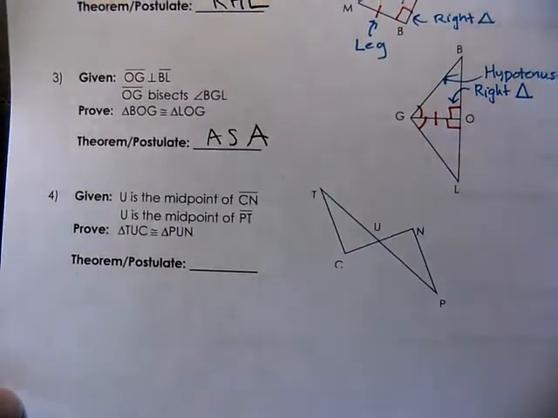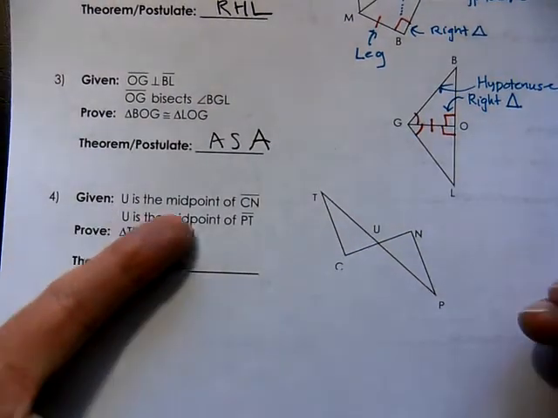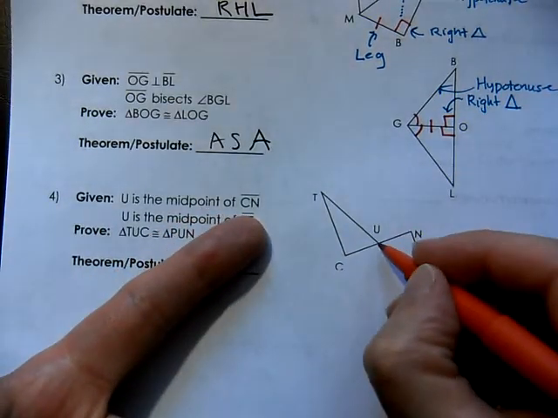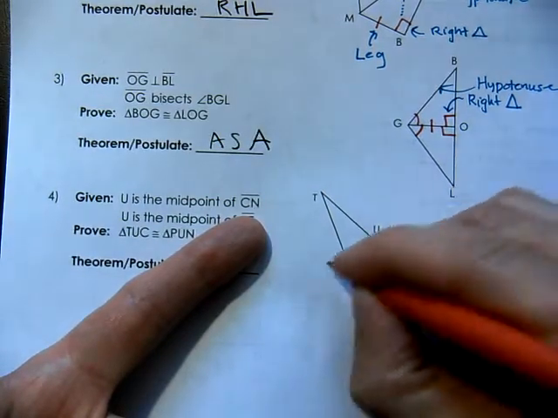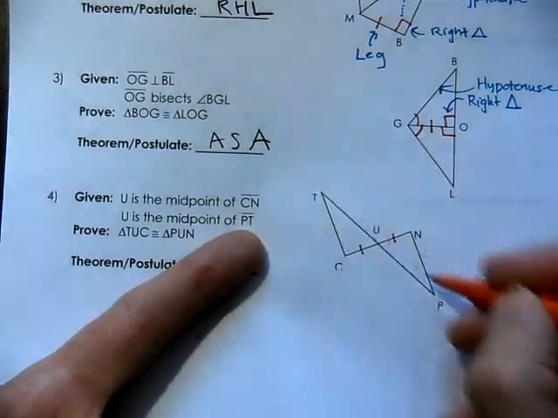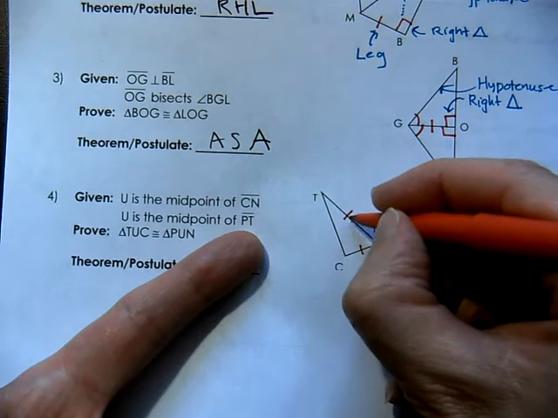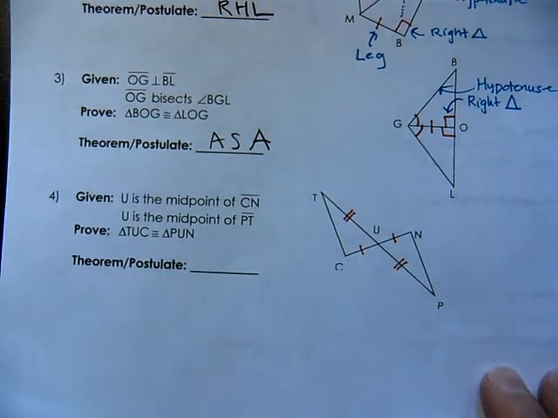Here in number 4, we are looking at some midpoints. We are told that point U is the midpoint of segment CN. Alright, since that's a midpoint, we know midpoint creates two congruent segments. So tick marks on either side of point U. And then U is also the midpoint of segment PT. So once again, this midpoint is now going to bisect these two segments. And that's what we are given.